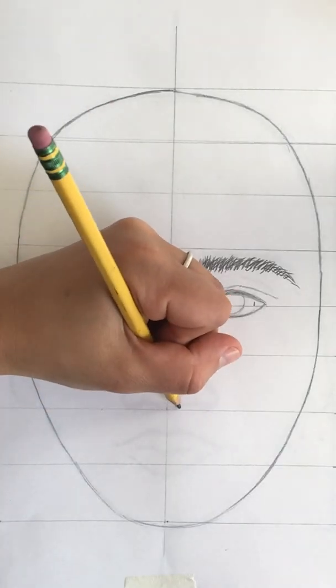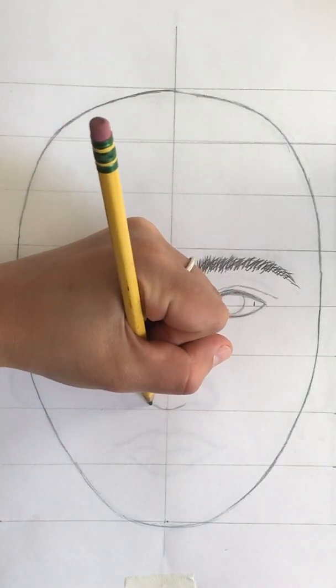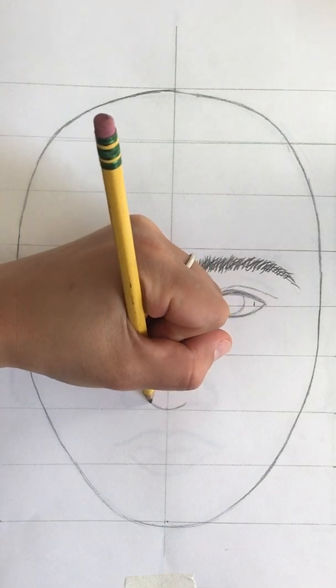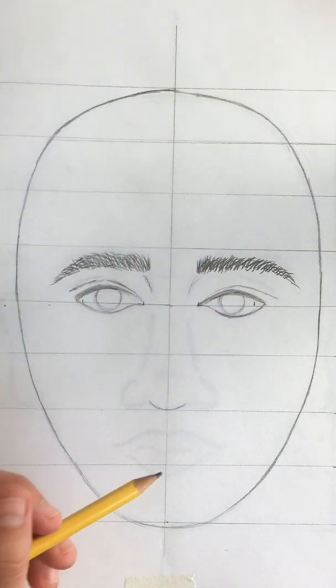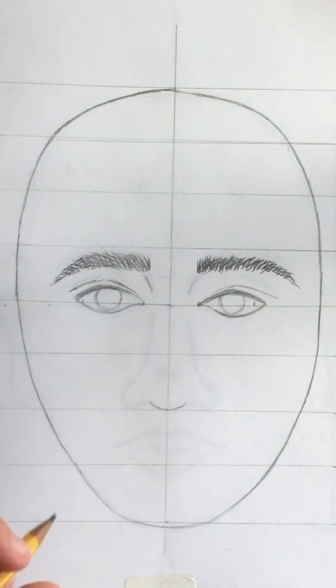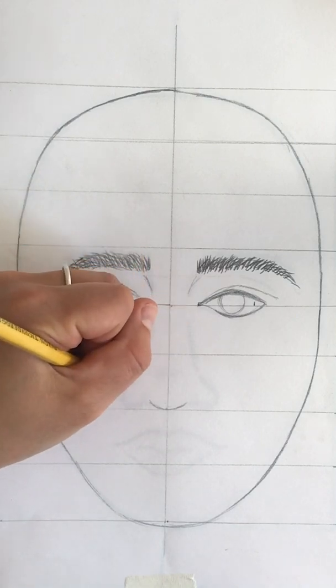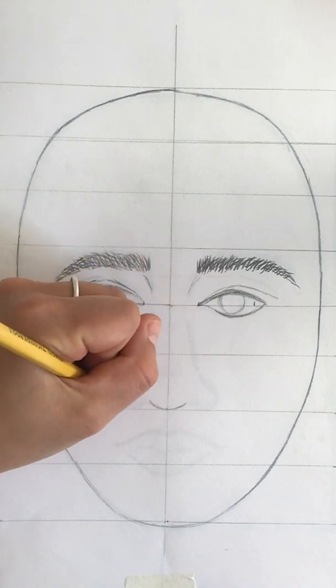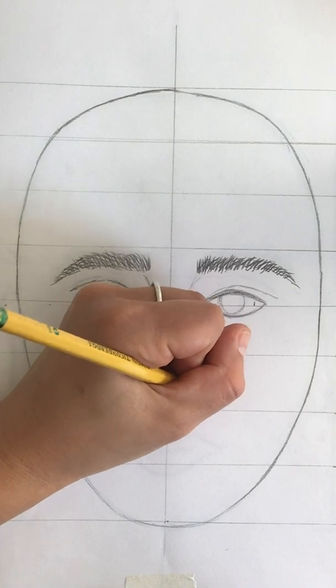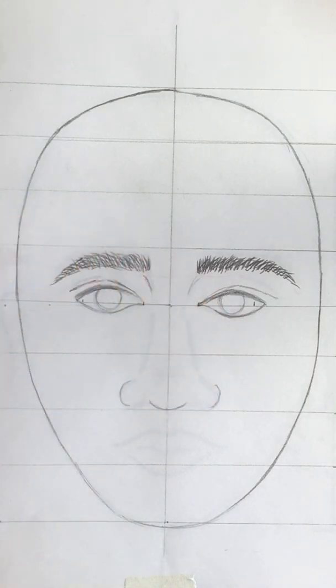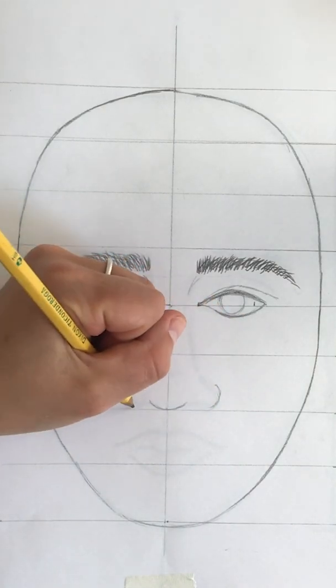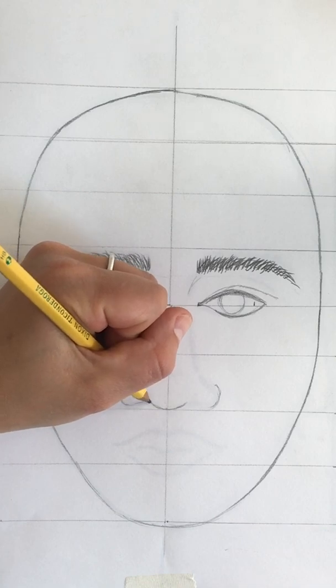And you can just start by drawing a simple curve upwards to draw the base of the nose, and then on either side of this, 2 sort of half circle shapes to start forming the nostrils, and you can connect these up.